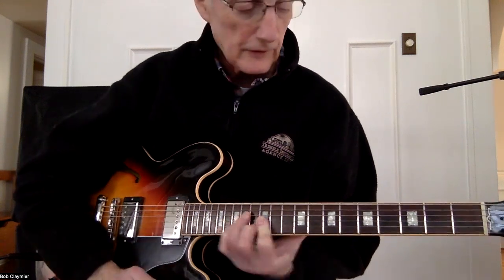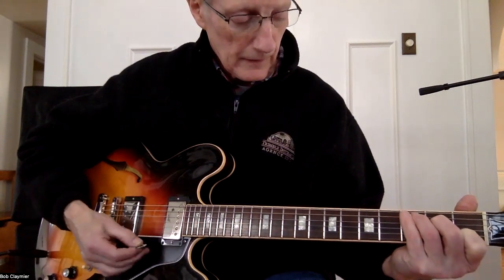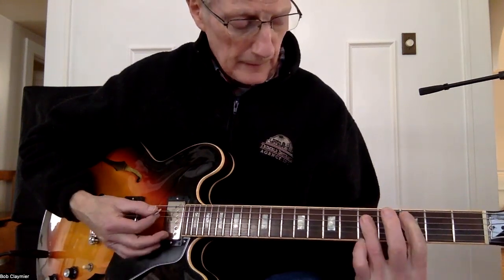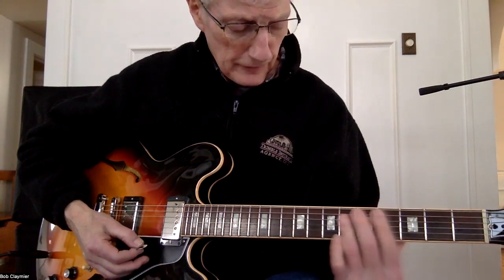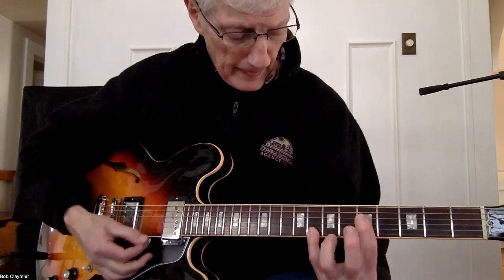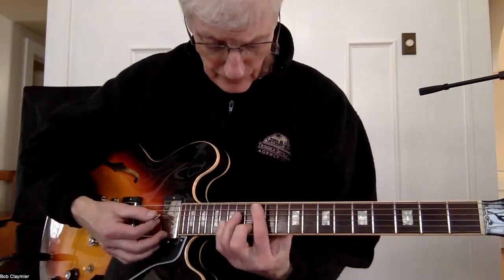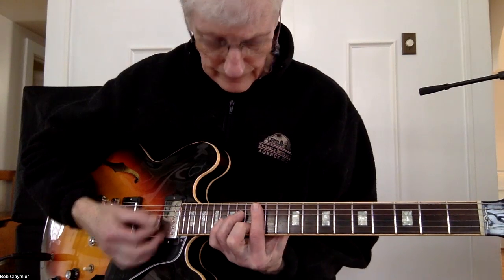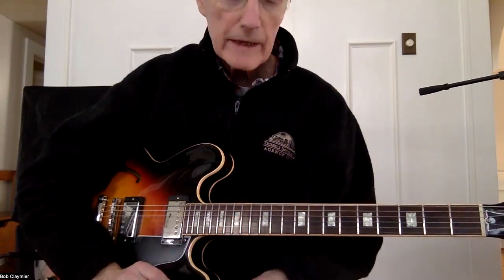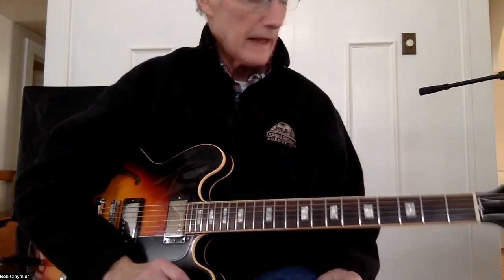So that's my C's. So again, in review, here's a C chord in C shape. Here's a C chord in A shape. Here's a C chord in G shape. Here's a C chord in E shape. And here's a C chord in D shape. Okay? Hope that helps. All right, now let's look at another one.